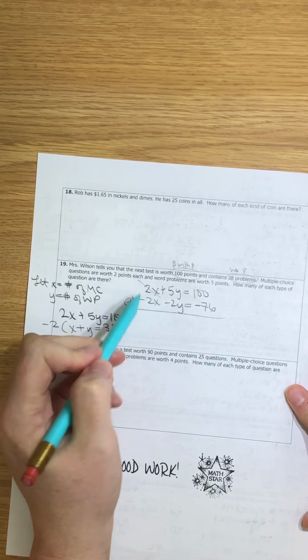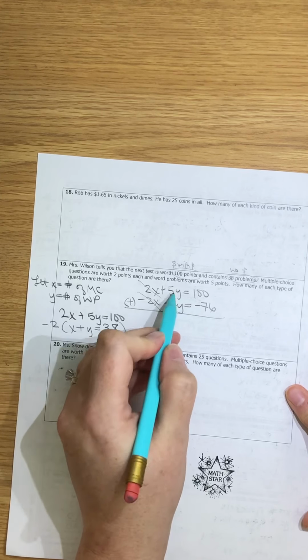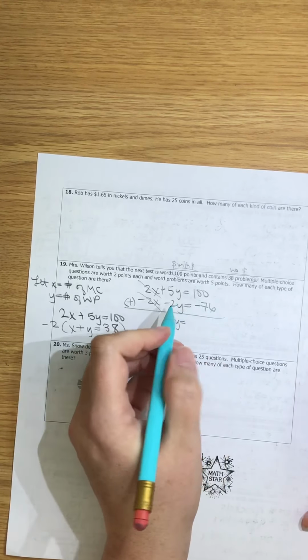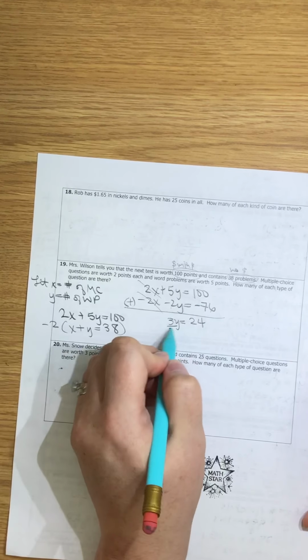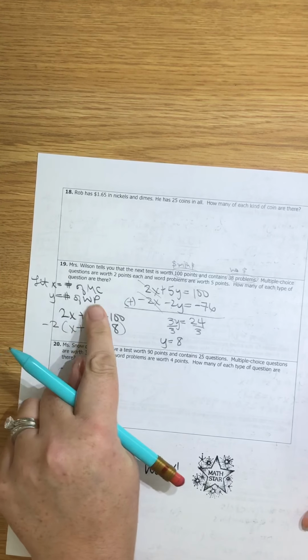I automatically know the x's are going to eliminate. 5y plus negative 2y is 3y, and 100 minus 76, so what is that, 24, and then divide by 3. So y is going to be 8 word problems.